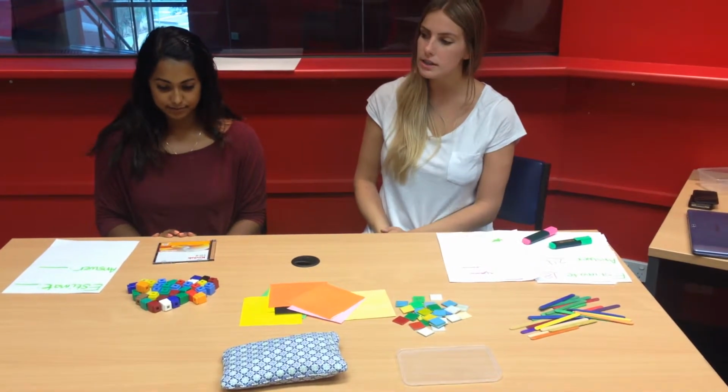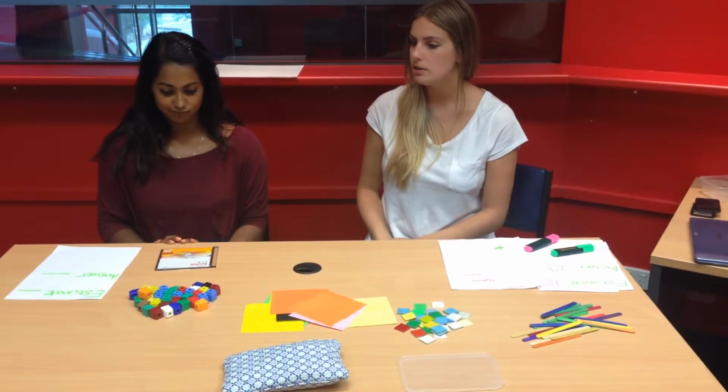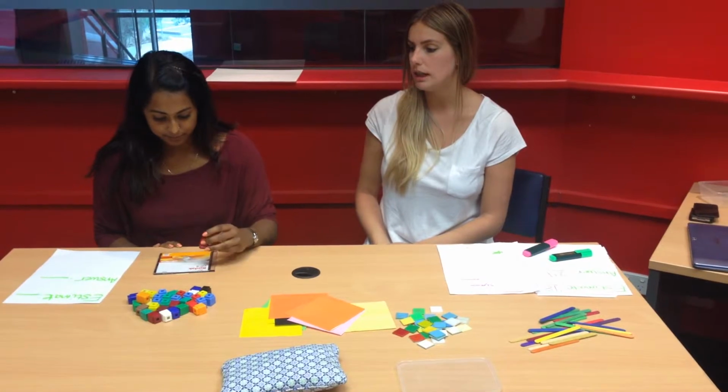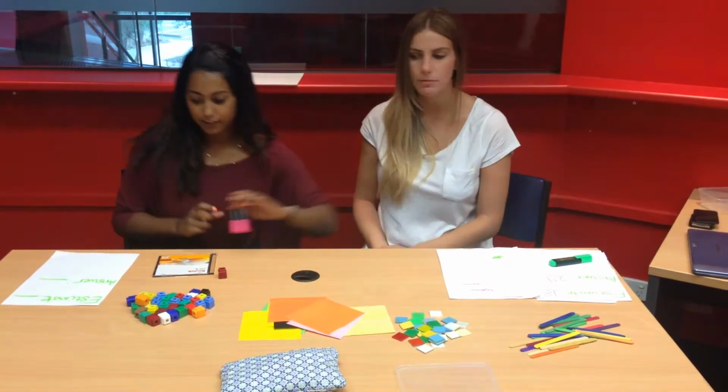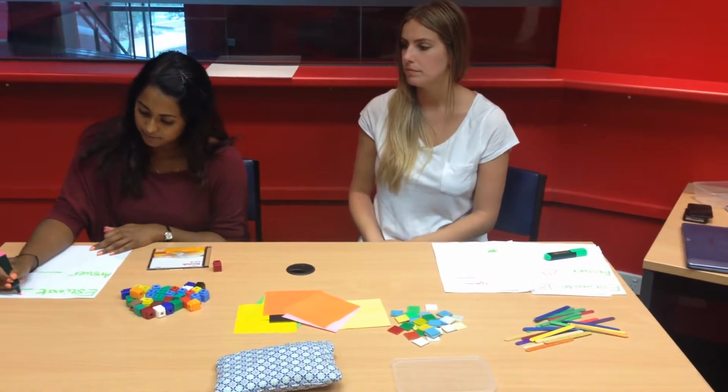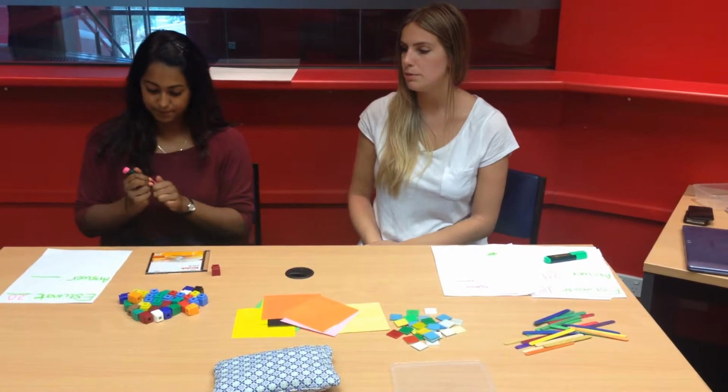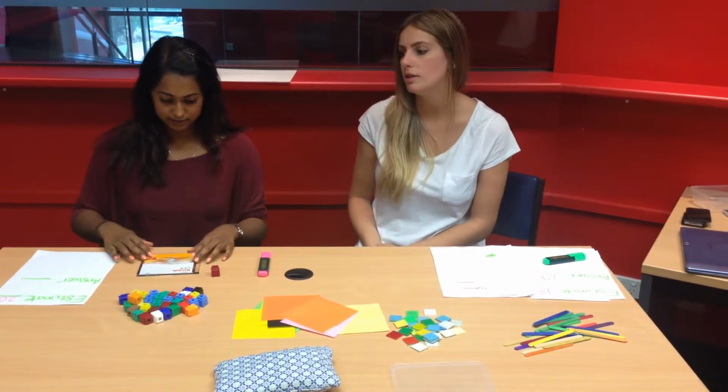Before we do that, Jess, you have to make an estimate of how many unifix you think will fit into the CD cover. I'd say 20. So Jess has chosen 20, so now you can record your answer. Now you can proceed to putting the unifix onto the CD cover.